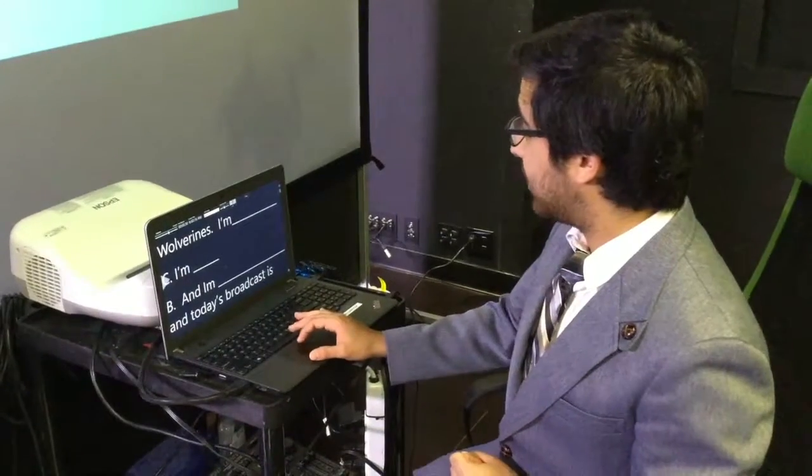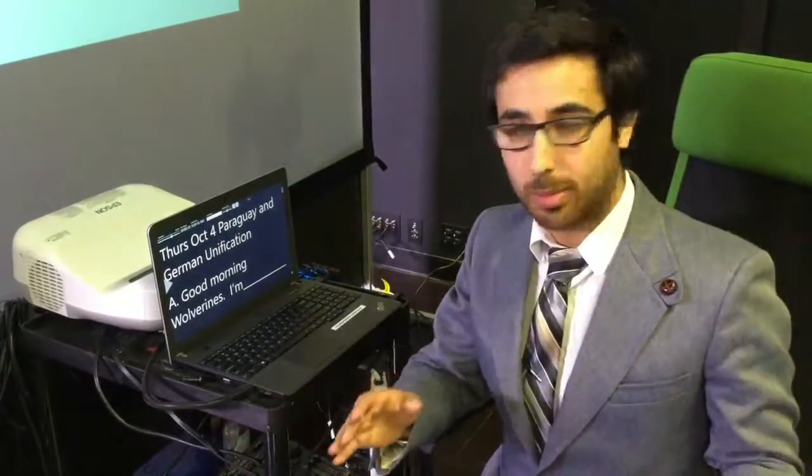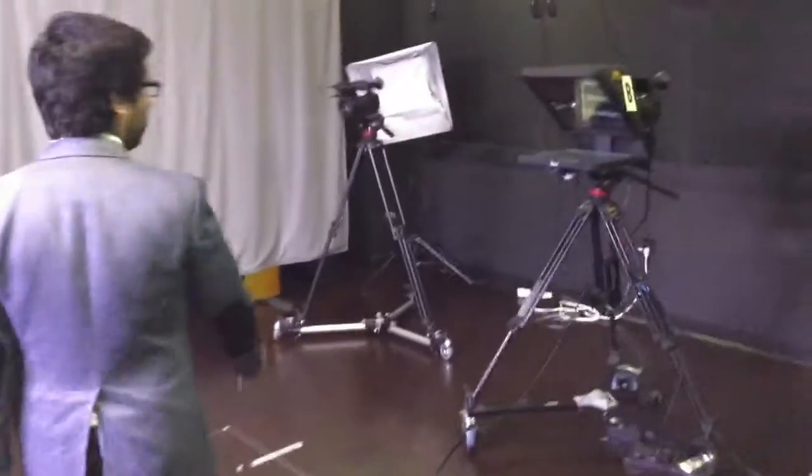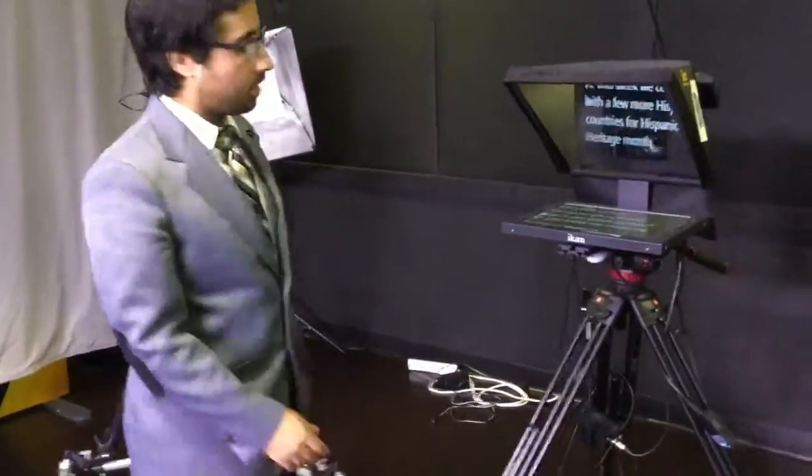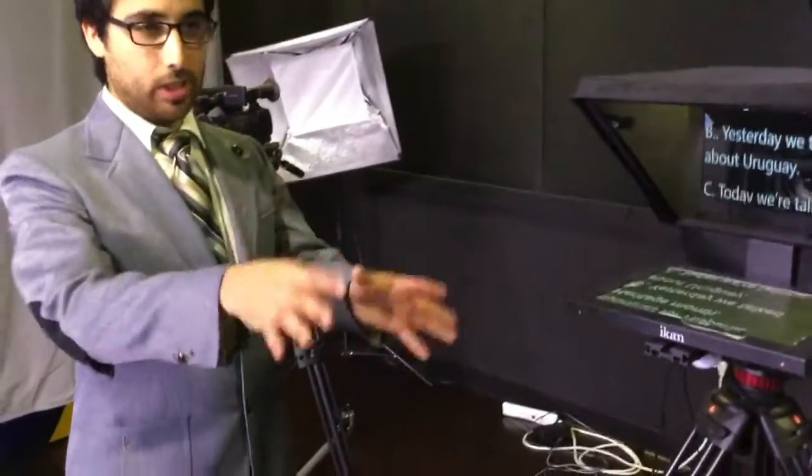And now that we have it set, we just want to check that it's coming through properly in the teleprompter screen on the camera. So we just make our way, and as you can see, the text is coming through. So the teleprompter person controls the speed and the starts and stops that is shown here in the presenter's view.